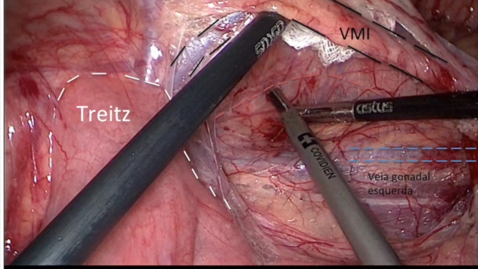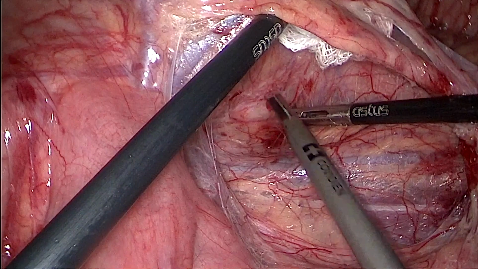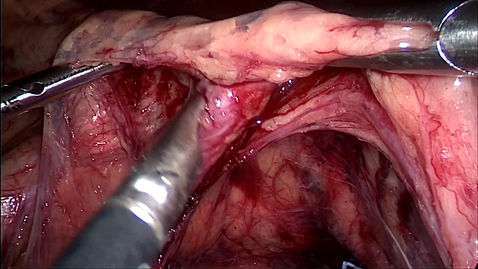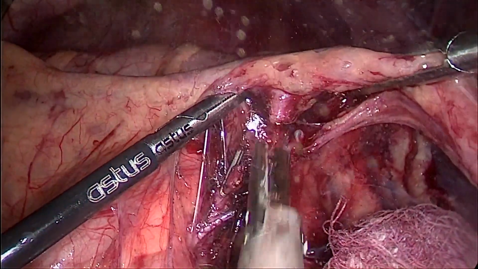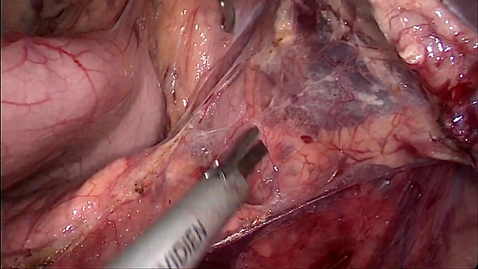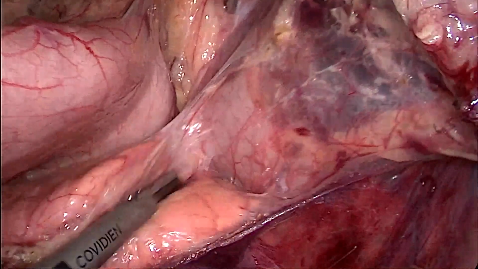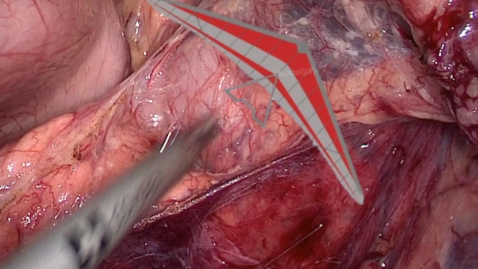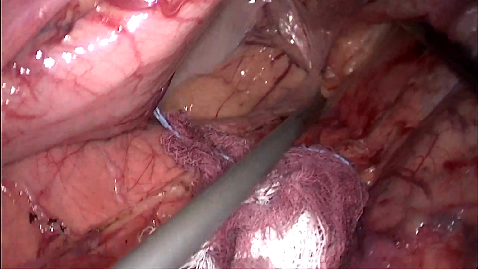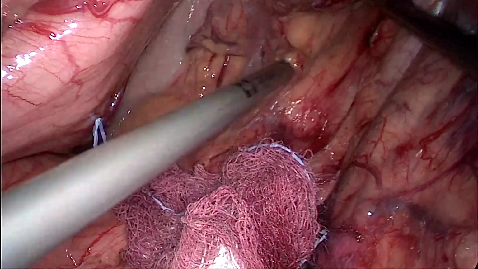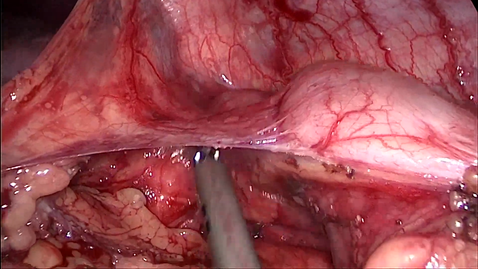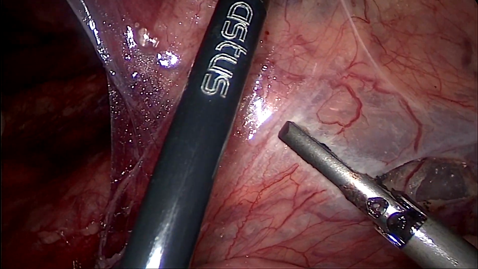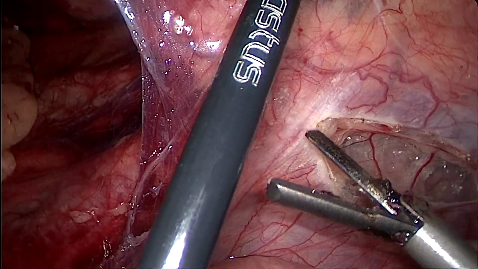Now the right ligament and the inferior mesenteric vein. So we are going to perform the ligation of the inferior mesenteric vein. There is no suspicion of cancer in this case of neoplasia, but we prefer to do these ligations at the origin. So now we're finishing the mobilization and the splenic flexure takedown.